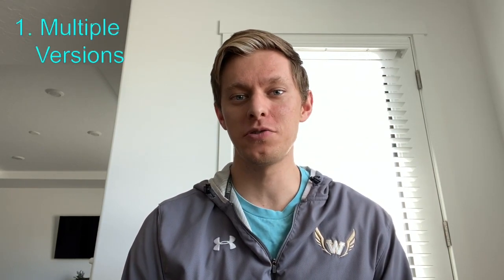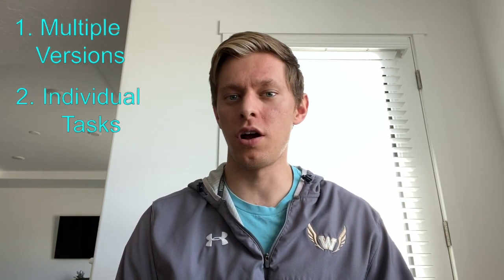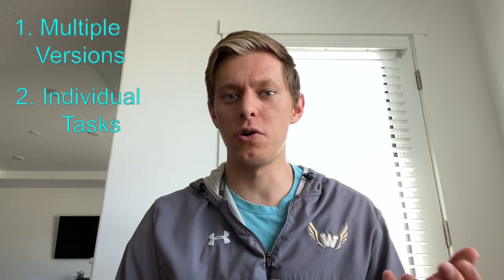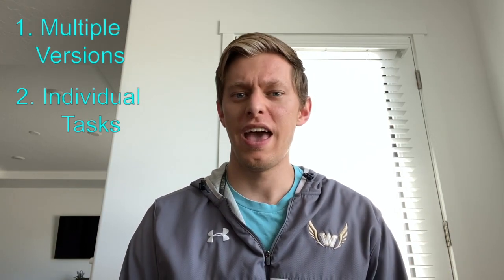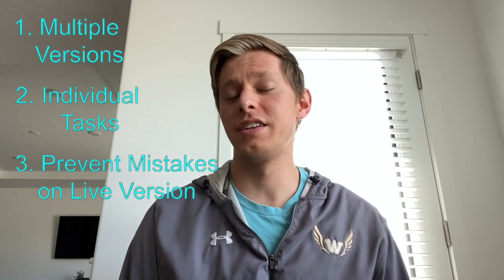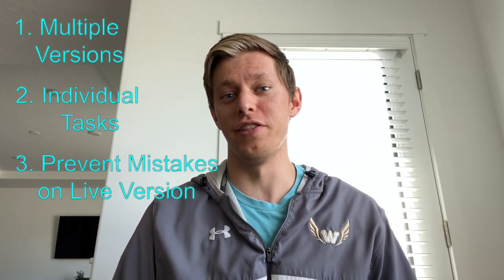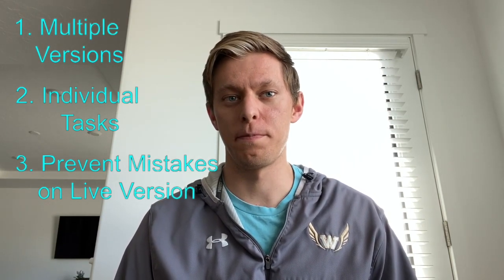Now you probably see why branches can be useful. They allow multiple versions of the same repository. They allow programmers to work on an individual task so they don't interfere with other programmers. And another big reason is preventing devastating mistakes from happening on the live version of your repository. For example, let's say you accidentally uninstalled important packages or made a big mess with the code, creating a dumpster fire.